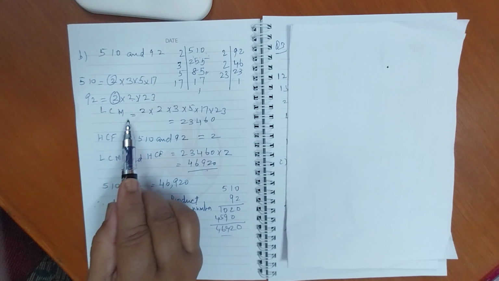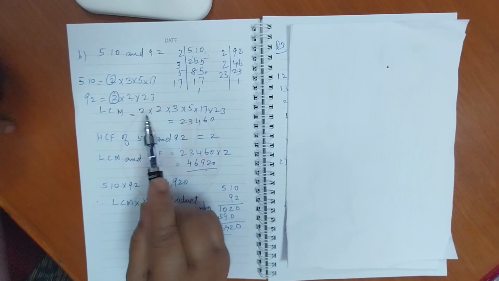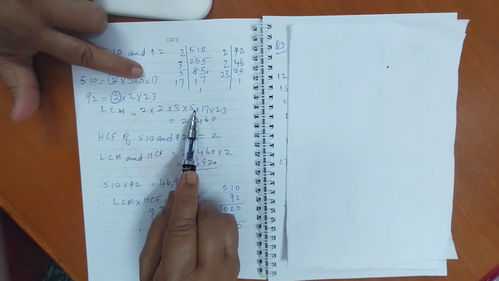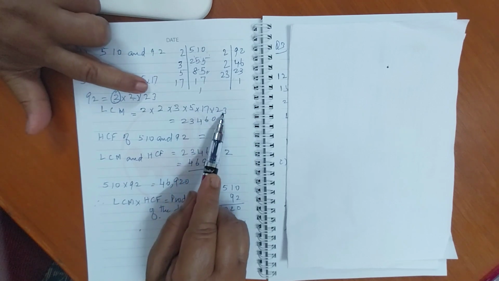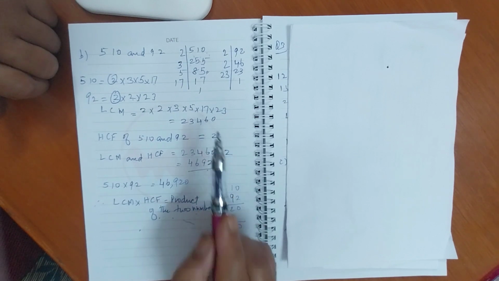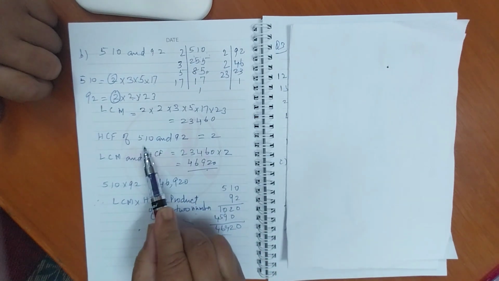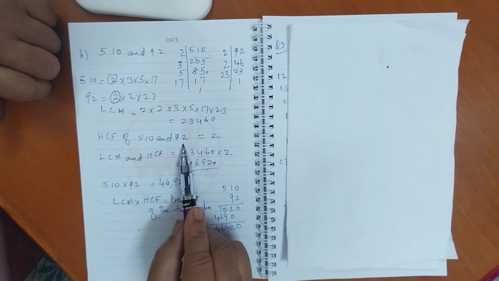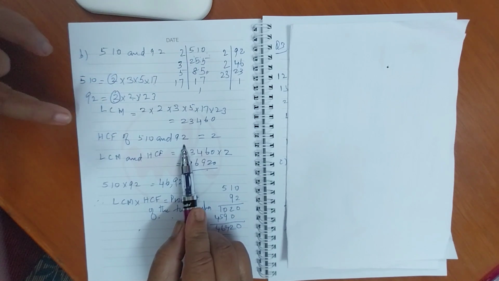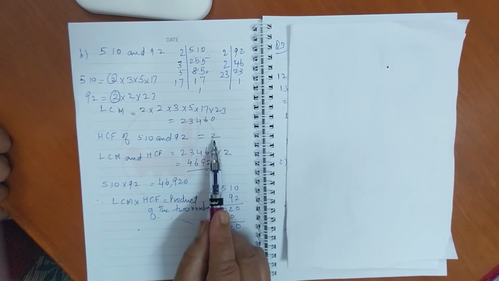Now the LCM of 510 and 92 will be 2 into 2 into 3 into 5 into 17 into 23. That is 23,460 you are getting when you multiply all these. Now, HCF of 510 and 92: you can see only one factor is common here, 2. So the highest common factor here is 2.